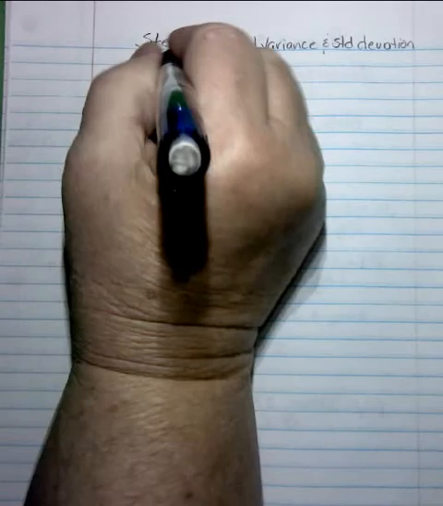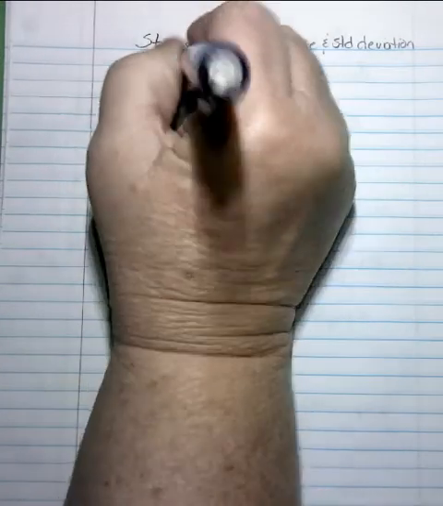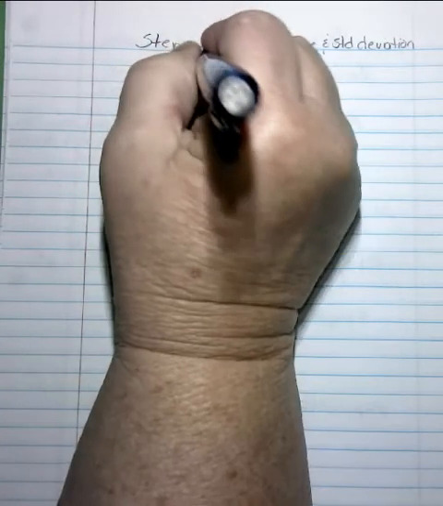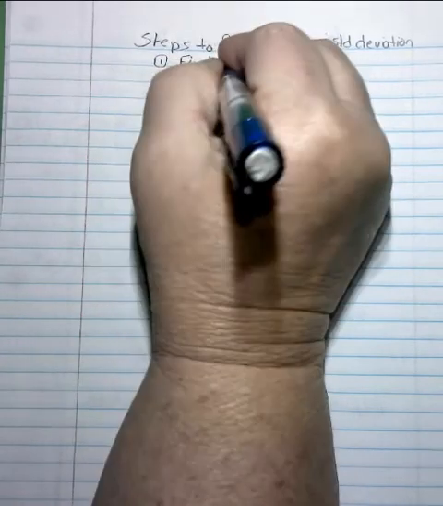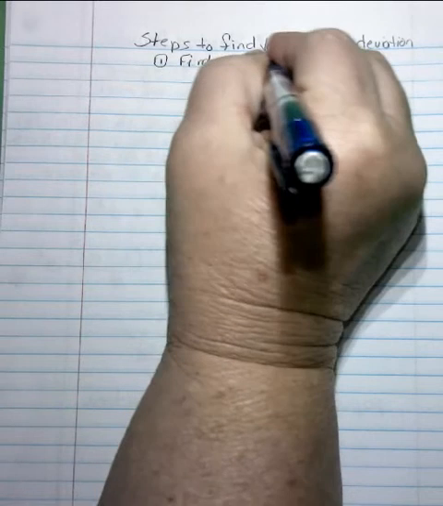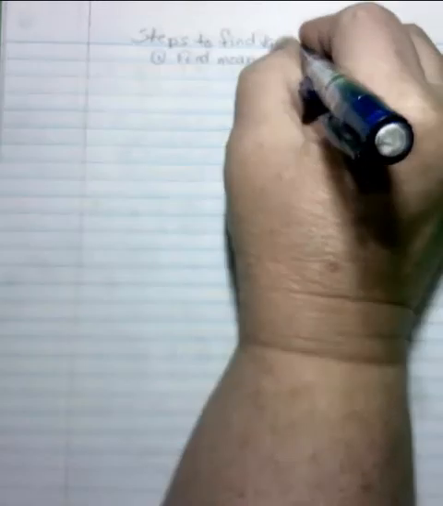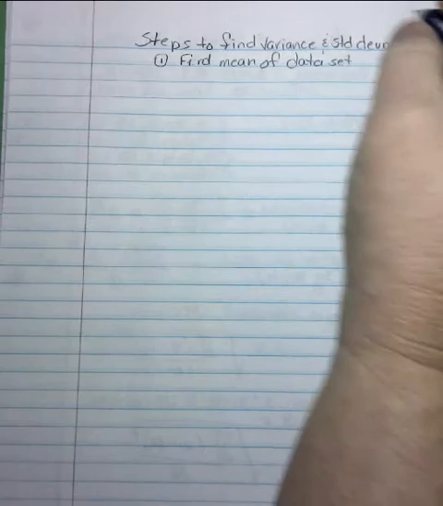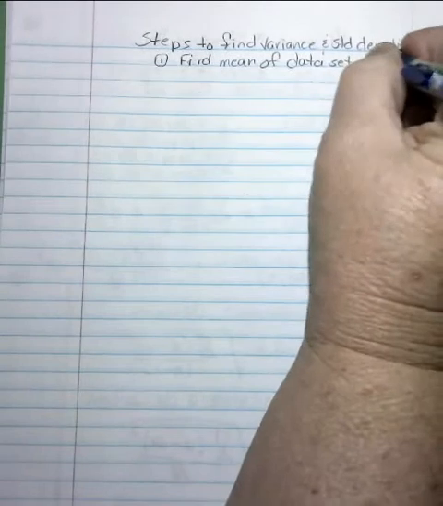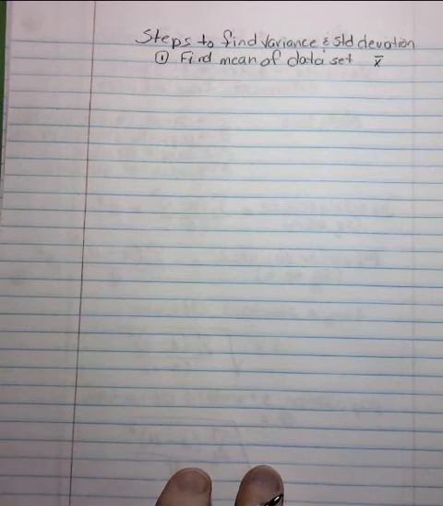The first thing that we would do is to find the mean of our data set. So that means that we're finding the mean. Whether it's population mean or sample mean, it doesn't really matter. You're just finding the mean of whatever the data set is.